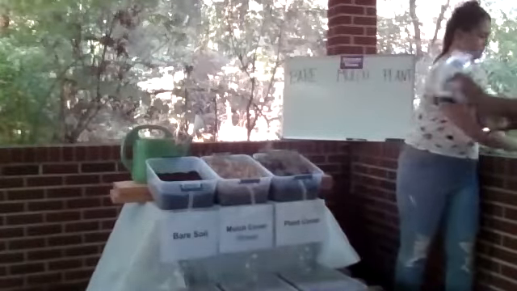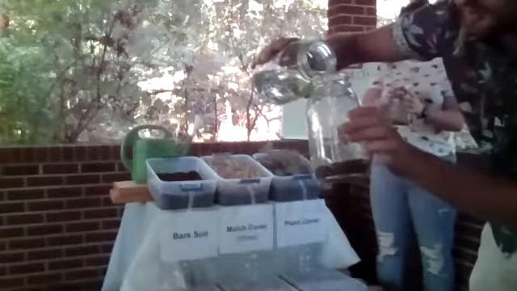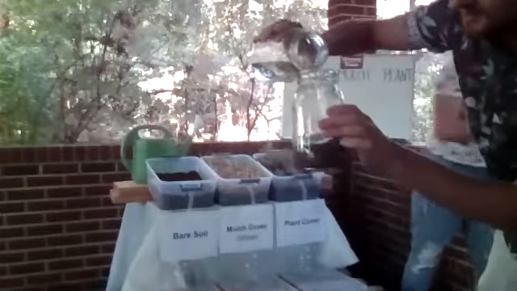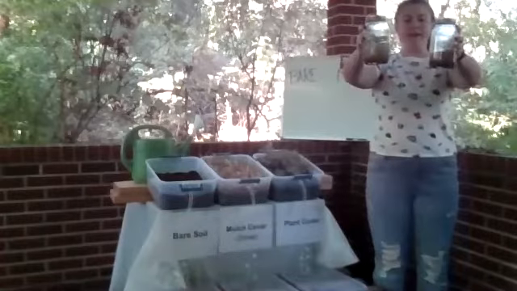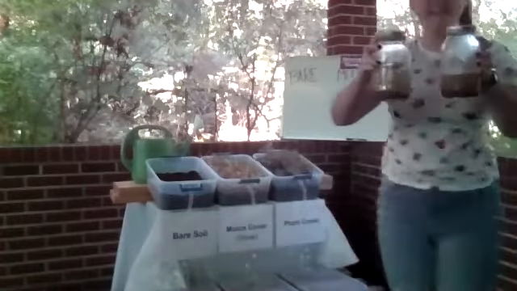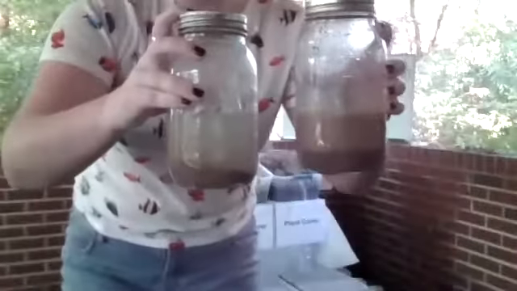And so this is the silt and clay jar. We're going to pour water into that one. And now we're going to put the lids on both these jars, and we're going to shake them up. All right. So can you guys see the difference in the water?